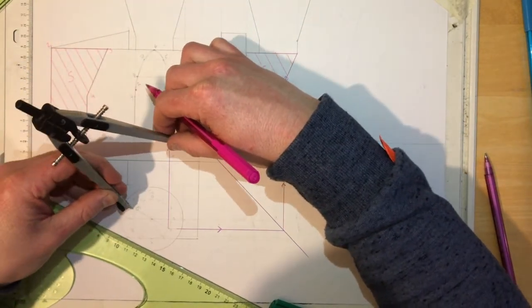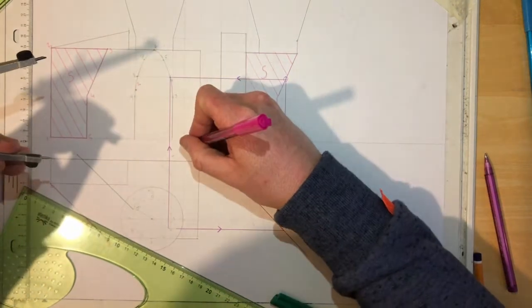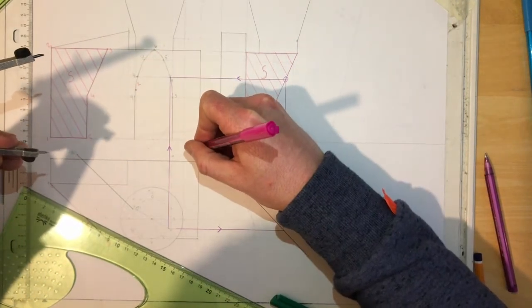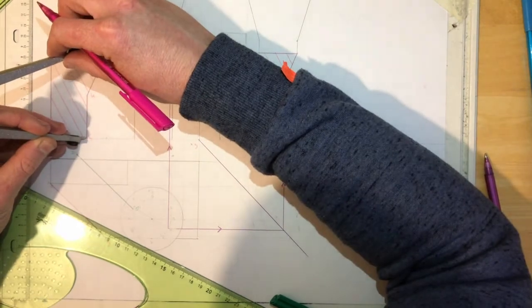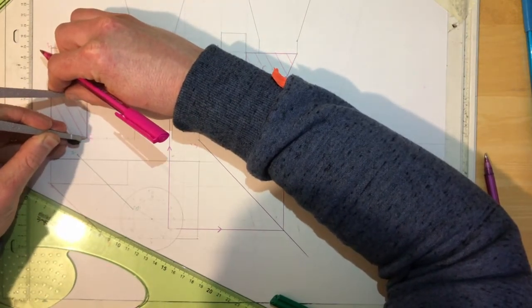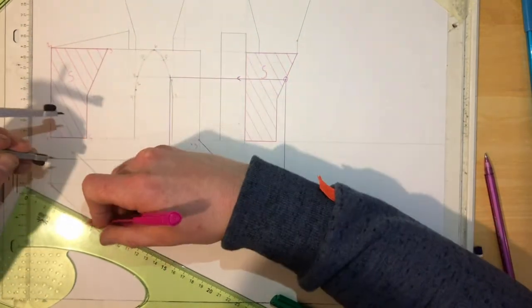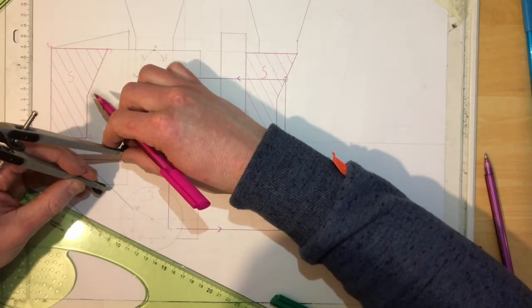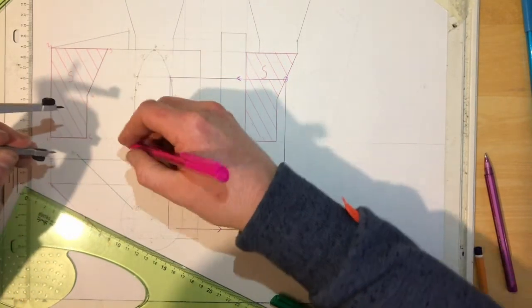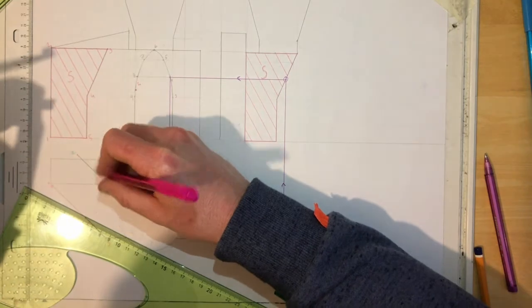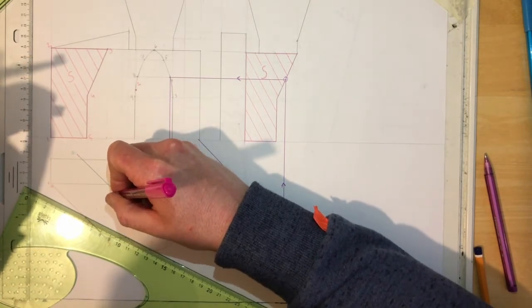Put on our XY line. That's point 3, point 4 then. Again from our elevation, it's along this line. So that's point 4, and point 5 is on the ground.